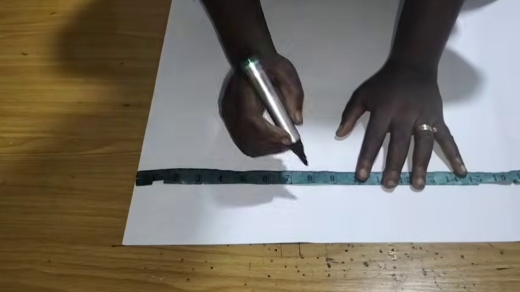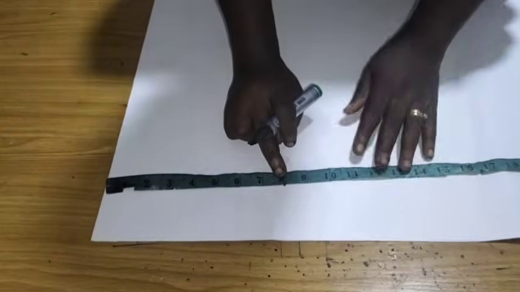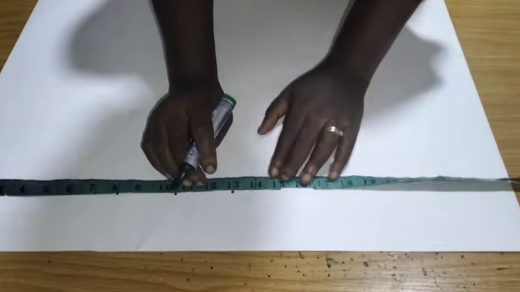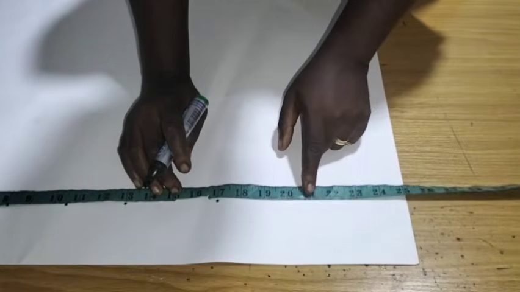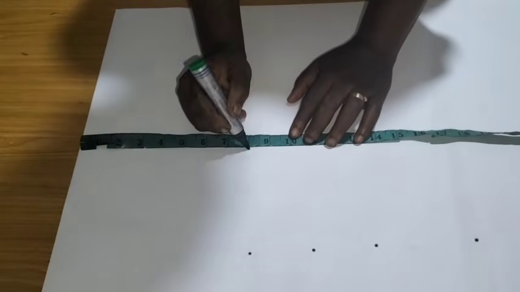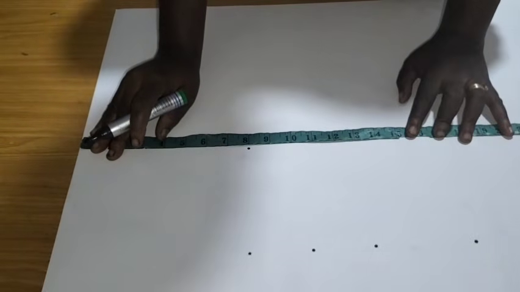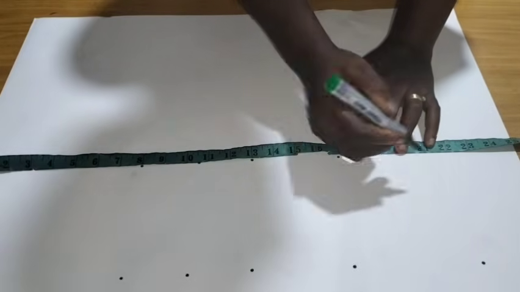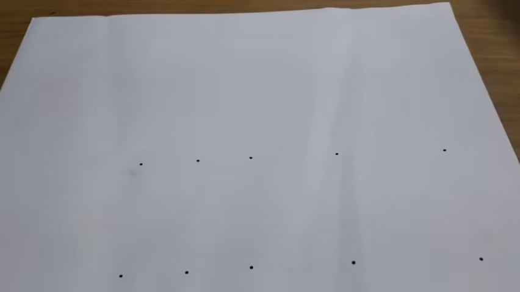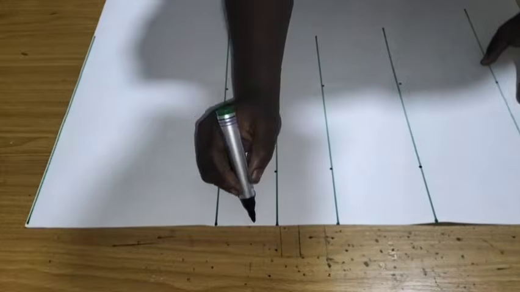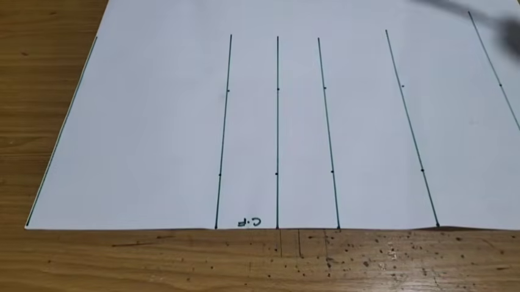I'll be drafting my bodice pattern from the shoulder to chest line, bust points, under bust, waist. Then you count 5 inches to mark your hip line. I'll mark it again, chest line, bust point, under bust, waistline, then count 5 inches for the full length of this top. I'm going to rule the lines across. After ruling the line, this is the center front.